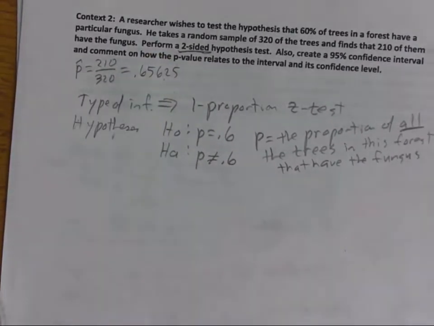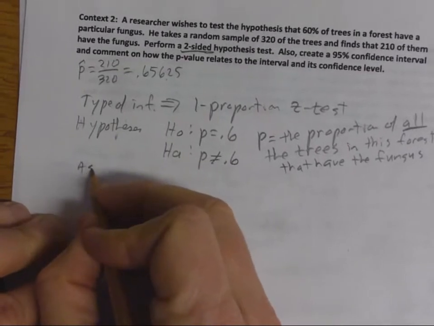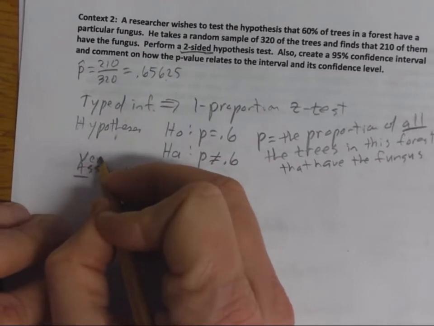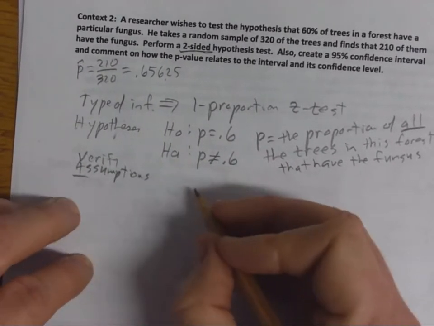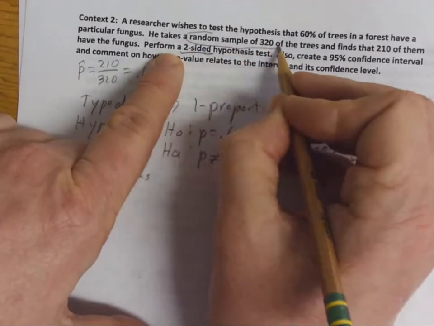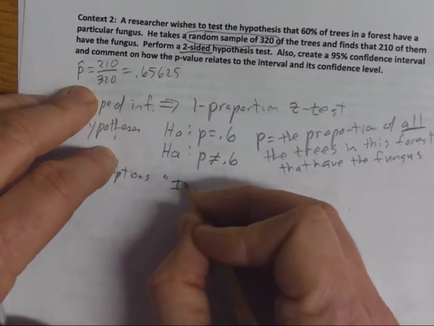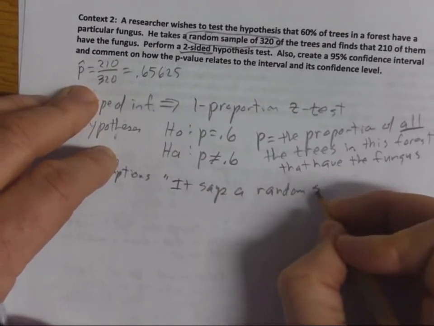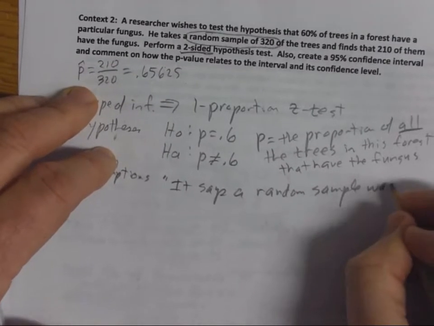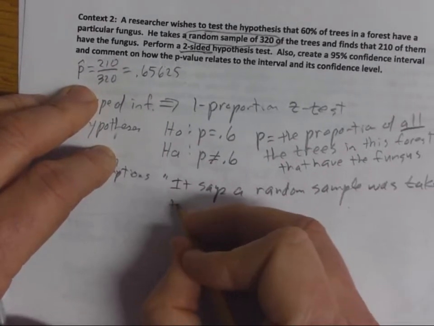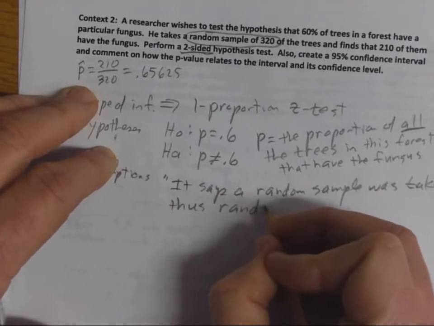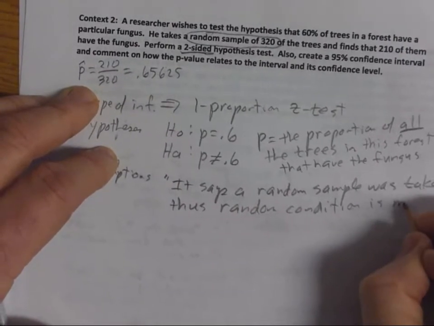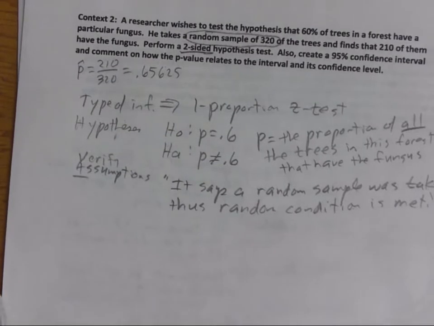All right, we're 2/5 of the way done. Now, kind of the hardest part is the assumptions, but it's basically the same thing we did in the last chapter. We must verify the assumptions or the conditions. So we SIN. And so we would say, random sample. So we will say this: a random sample was taken. Thus, random condition is met. That's the easiest way to say it, so please just say it that way. The result of that is we won't have bias, in essence, in regards to our selection.